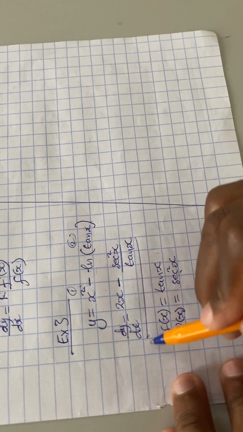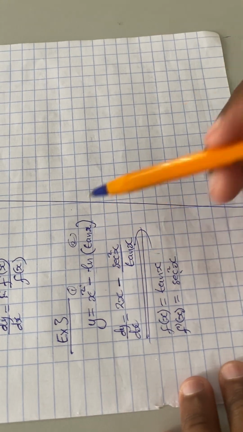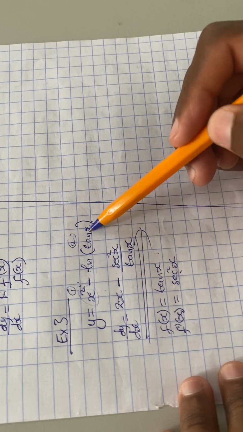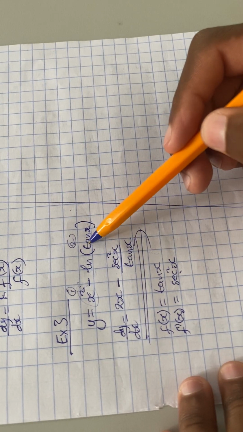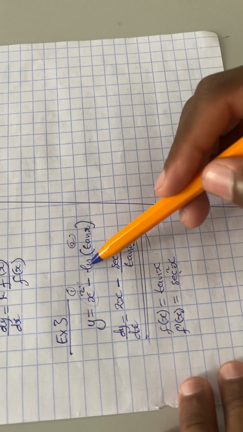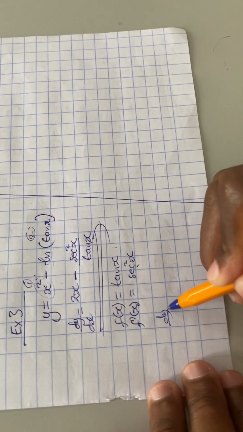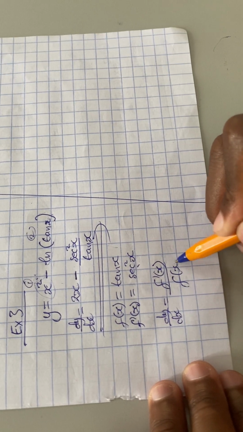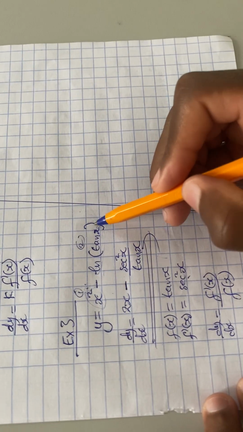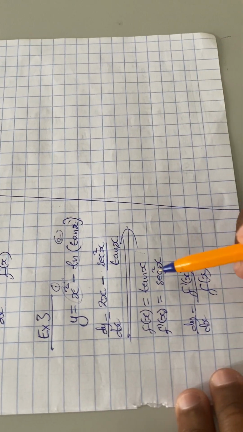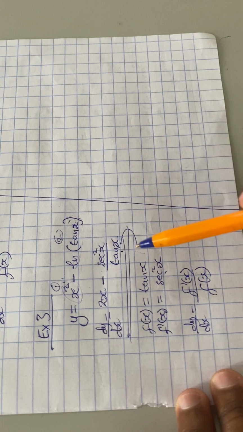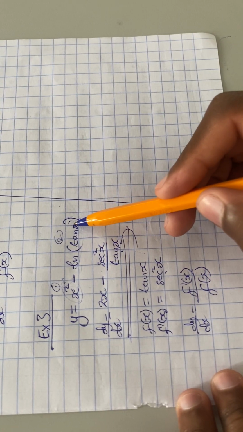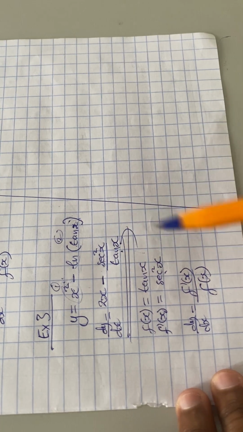So this is the first derivative of this function, whereby we found the first derivative of the first term, which was 2x, minus the first derivative of this logarithmic function. Remember, the first derivative of a logarithmic function is f dash x over f of x. F of x is just what is inside the logarithmic function, which is tan x, and then we also find the derivative of what is inside the logarithmic function, which is sec squared x.